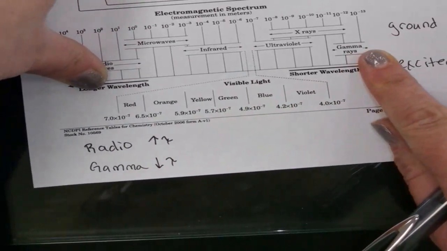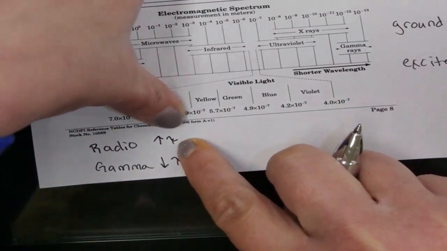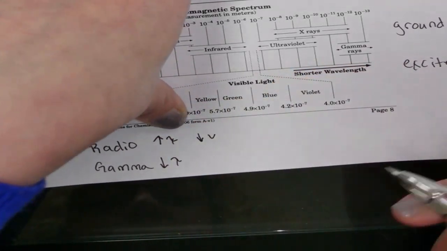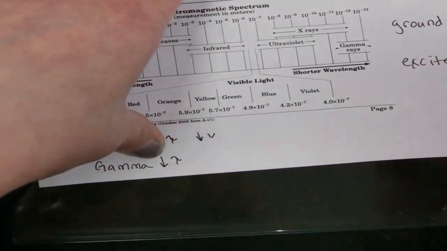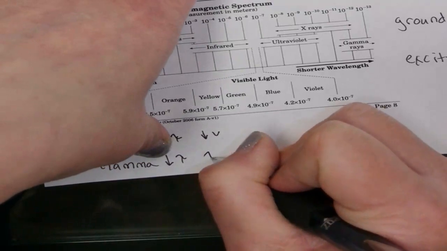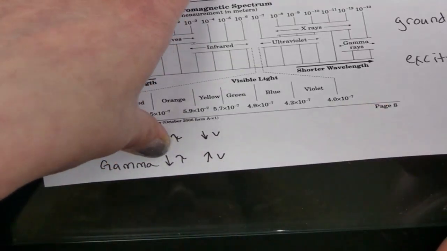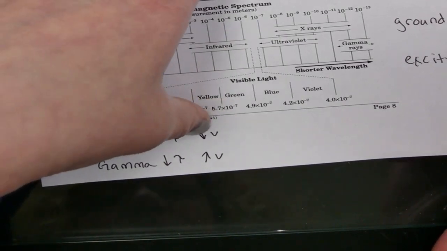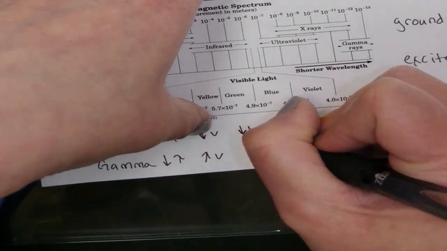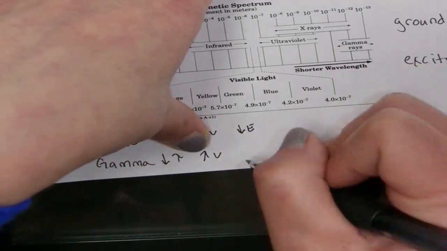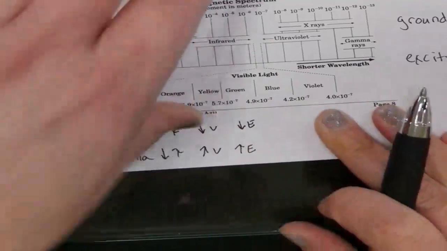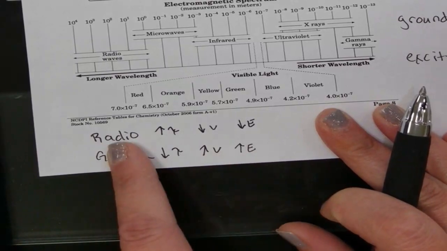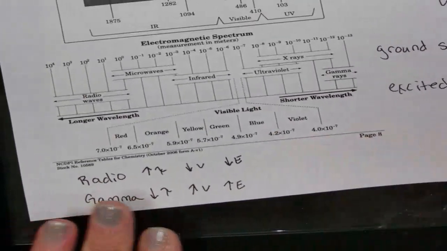We see that, and what do we know? Wavelength is inversely proportional to frequency. So a large wavelength is a small frequency. A small wavelength is a large frequency. And we know that frequency is directly related to energy. So a small frequency is a small energy. A large frequency is a large energy. So gamma rays would have a larger frequency and more energy than a radio wave, and we base that upon our wavelengths.